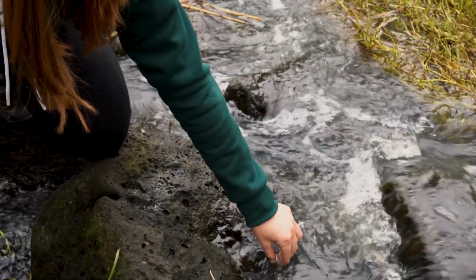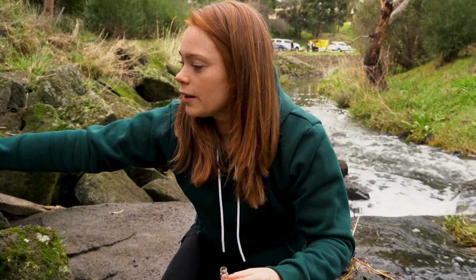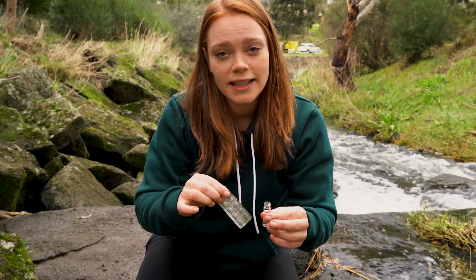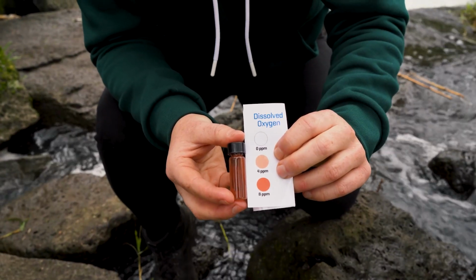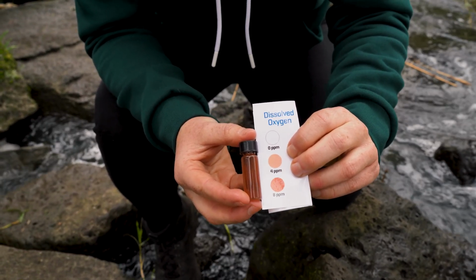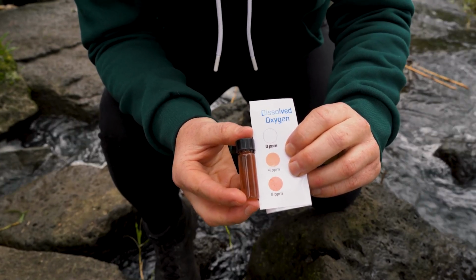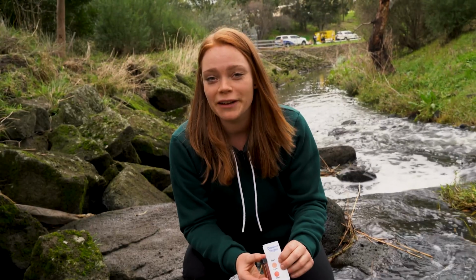Now we're going to test the dissolved oxygen content of the water. Dissolved oxygen is a really important factor in river ecosystem health, as all living organisms require oxygen to respire and photosynthesize. I'm going to be using 2 of these dissolved oxygen testing tablets to find out what the dissolved oxygen content of the water is. So we can see after 5 minutes, the dissolved oxygen tablets has turned the sample this peachy colour, giving us an indication that the water has between 4 and 8 parts per million of dissolved oxygen, which is a pretty good reading for this river.